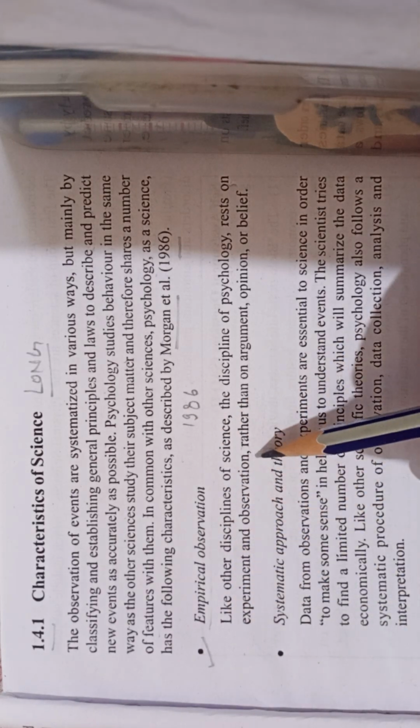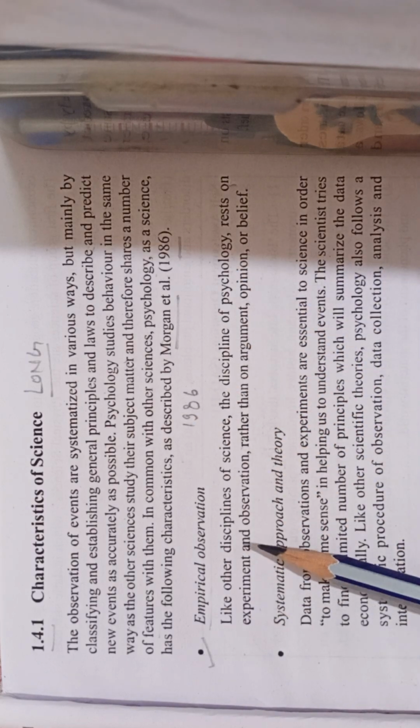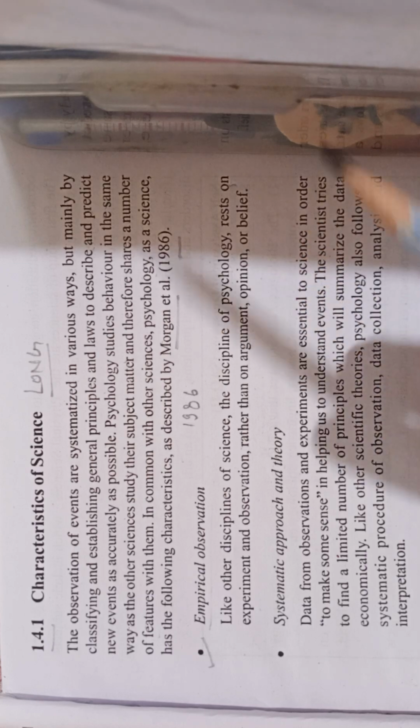First of all, the first point is empirical observation. Like other disciplines of science, the discipline of psychology rests on experiment and observation rather than argument, opinion, or belief.